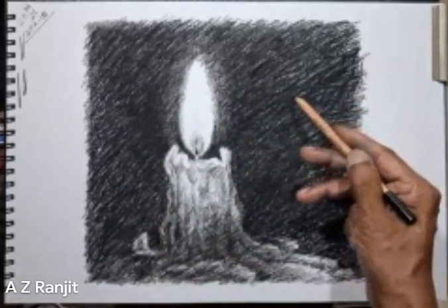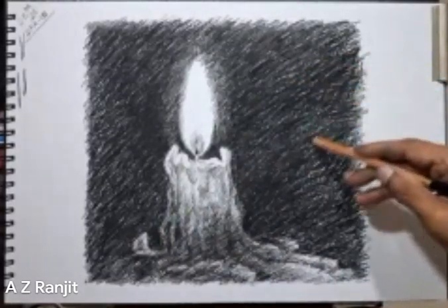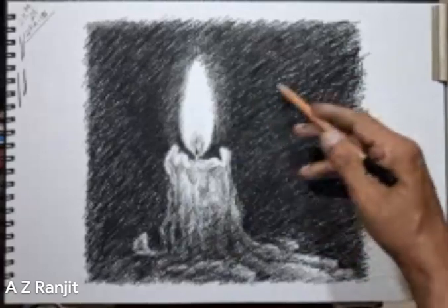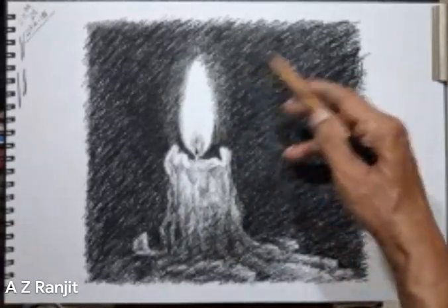See how I'm manipulating the light and shade by just adding a little bit of dark here and a little bit of dark there. But the picture is becoming better, right?